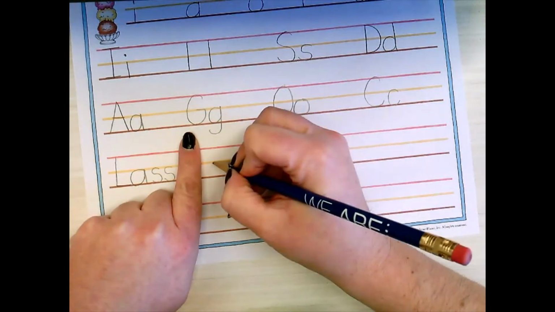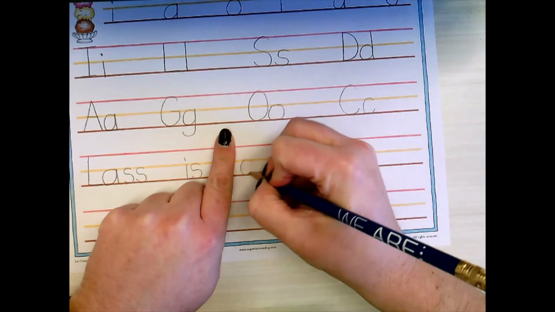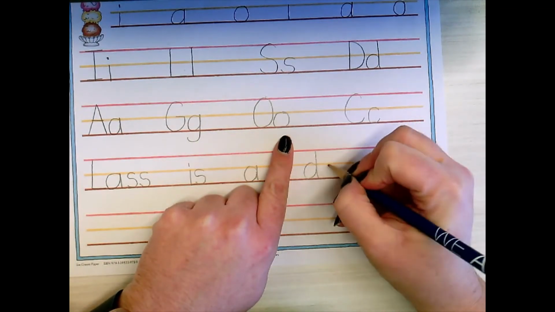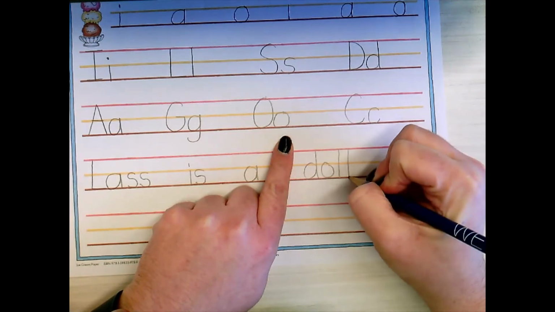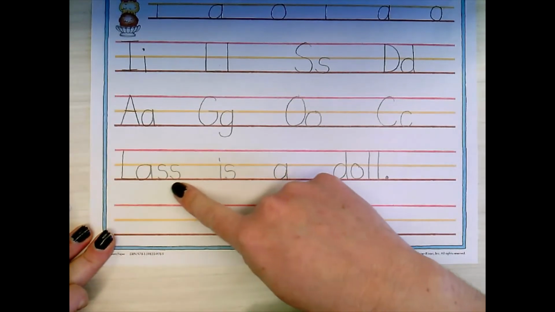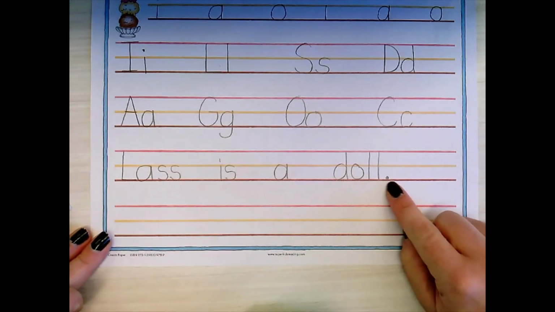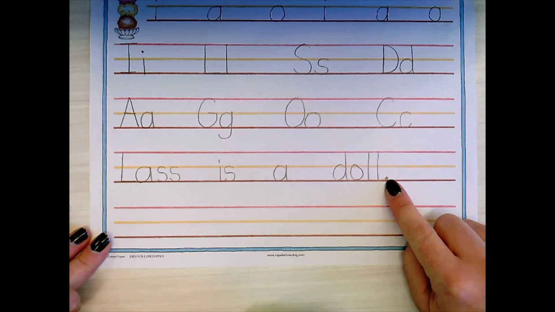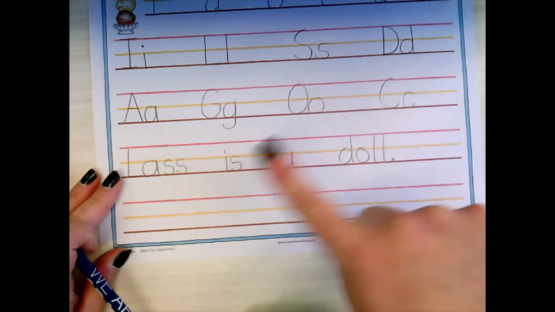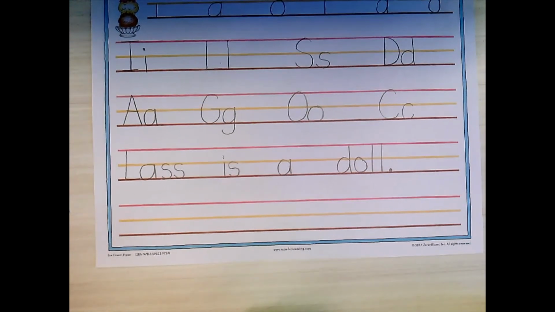Lass is a doll. Read this sentence with me now. Lass is a doll. And I used my normal voice because there's a period at the end. And Lass's name has to start with an uppercase letter. And I used finger spaces. And what does this sentence mean? Lass is a doll.